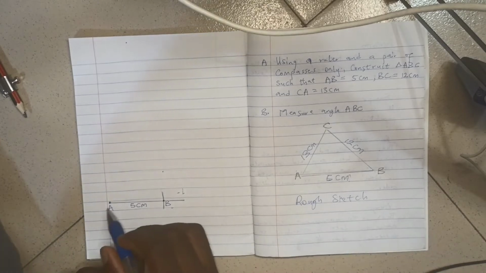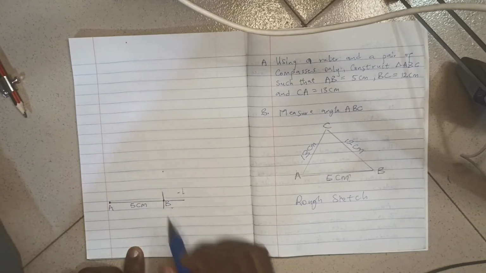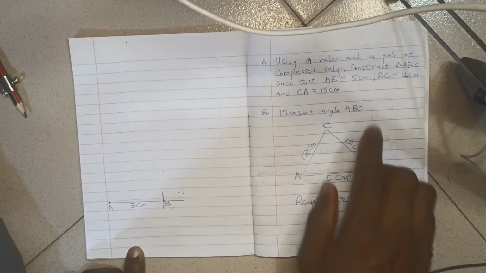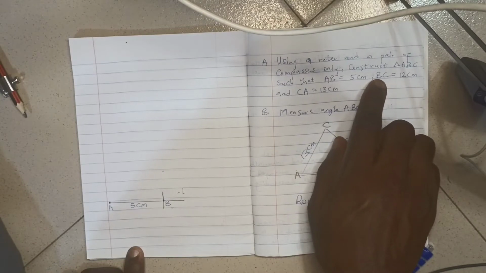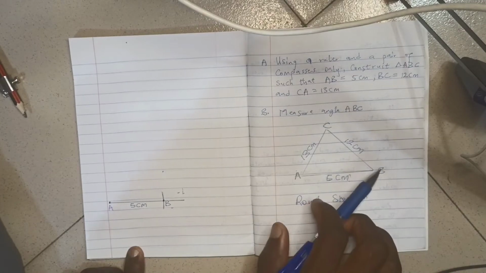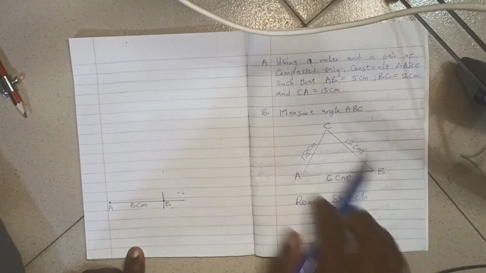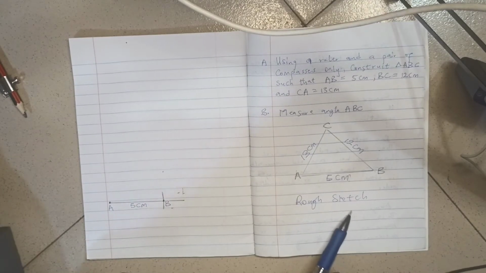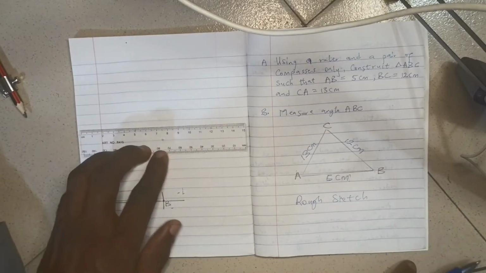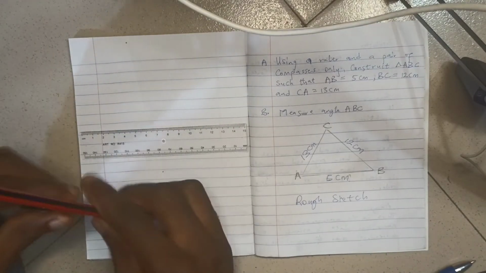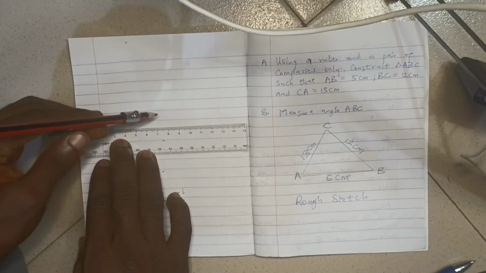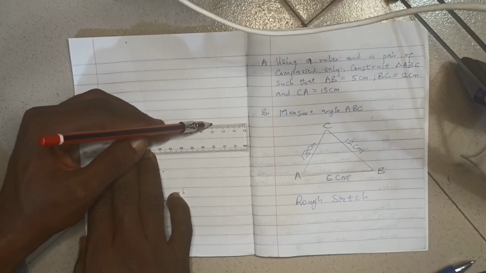But remember, we are only considering from point A to point B, which is our 5 centimeter. Then the next thing we want to do is to construct side BC, which is 12 centimeter. From my rough sketch, this is my side BC, and that is 12 centimeter. So I have to bring my ruler, and when I bring my ruler, I will place it on my plan sheet, and with my pair of compass, I now have to measure out 12 centimeter from this ruler. So this is my 12 centimeter from the ruler.